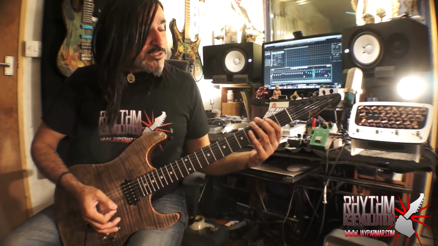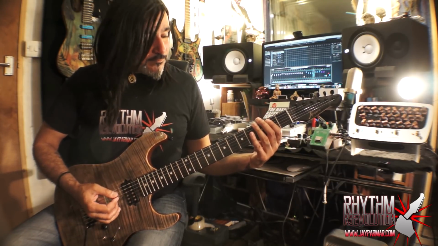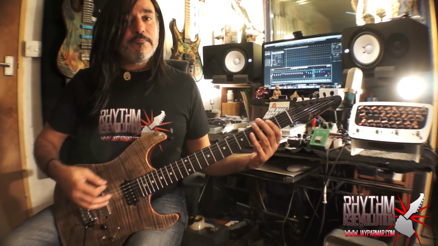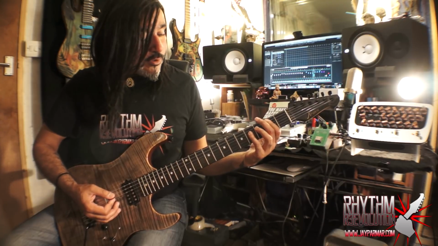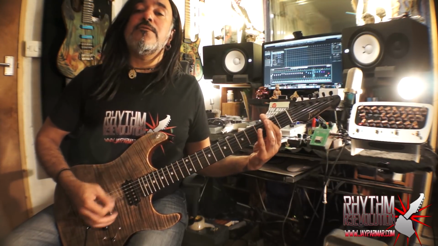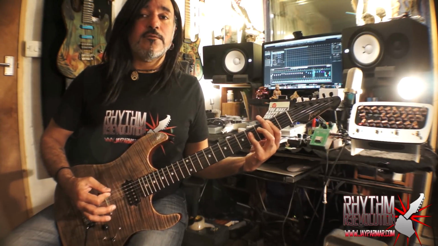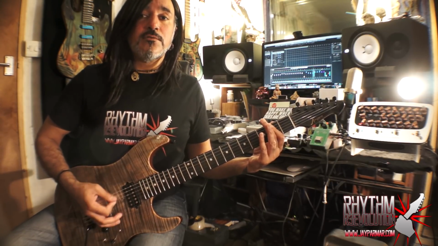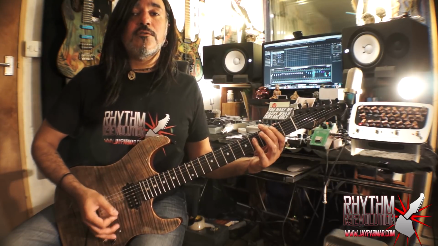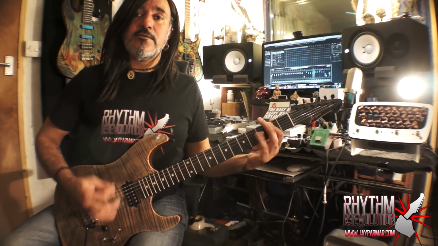Alrighty, after that what I do is I pick that again, and then I mute, pick it again, and then I'm going to come back to the 4/4 on the D and the G string. So like this. So that's my pattern. And then I repeat that.